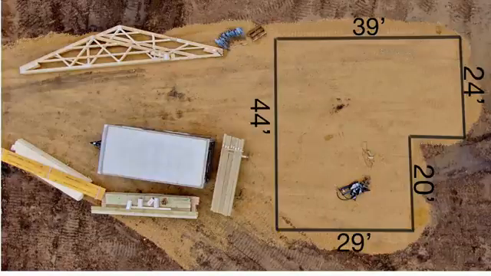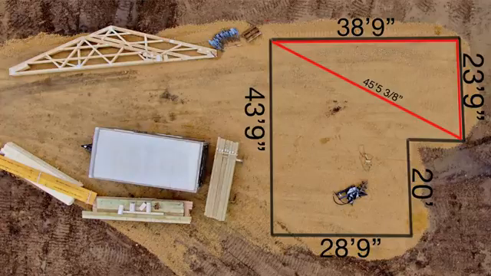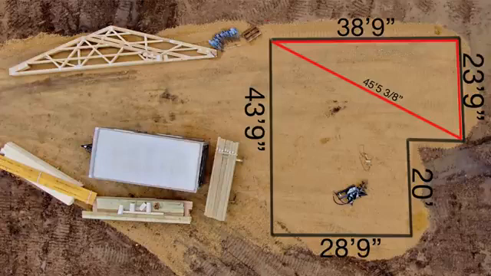So we've determined our three longest dimensions, but then there's going to be a little bit of a stair step in the back wall. So we're going to use the same Pythagorean theorem on the calculator to determine this back corner that is not the full 44 foot that the front wall is. It's only going to be 24 foot. So we're going to put in our calculator 23 foot 9 inches, and then the 38 foot 9 inches, which is our end wall length, and we're going to use those two dimensions to determine this back corner.